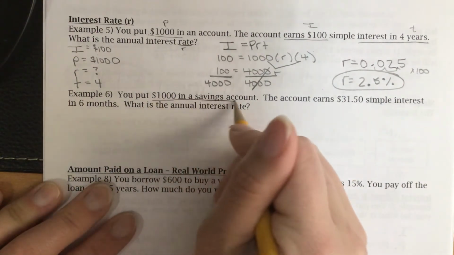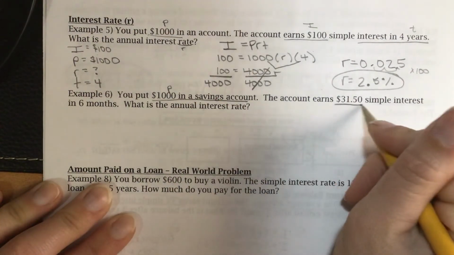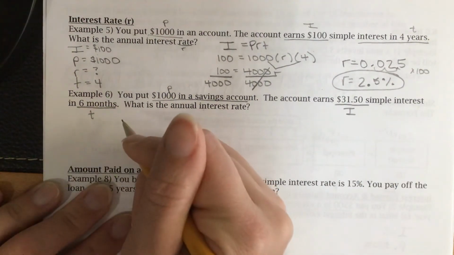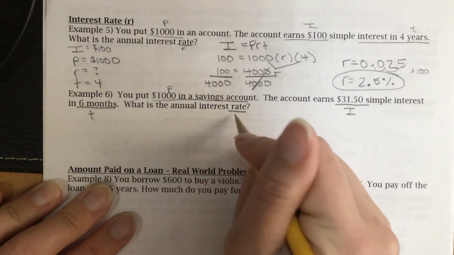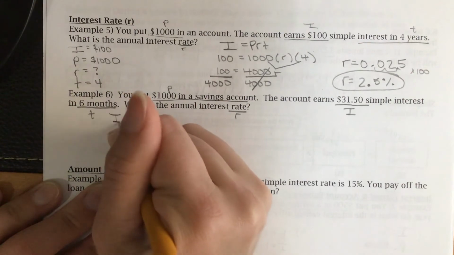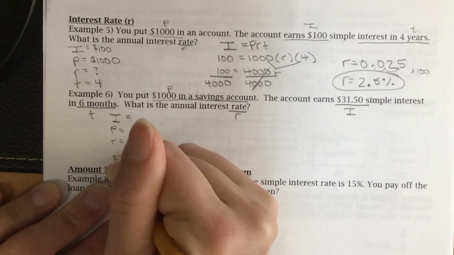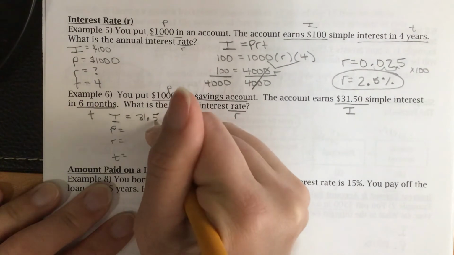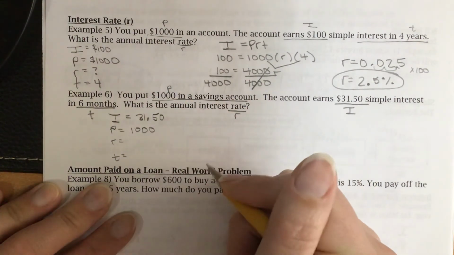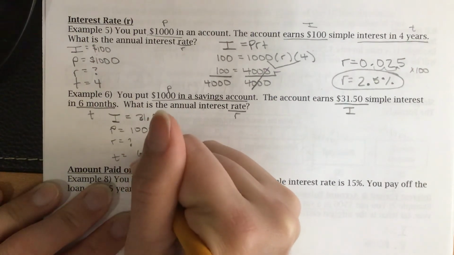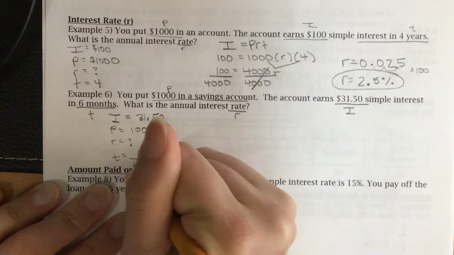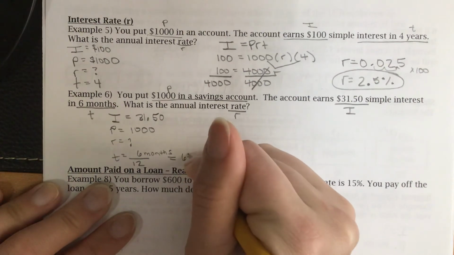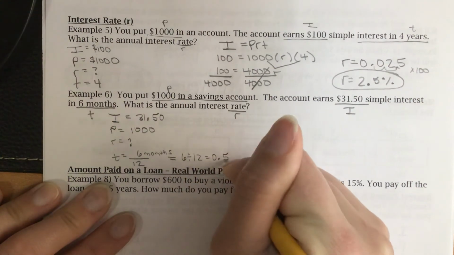You put $1,000 into a savings account. That's the principal. The account earns $31.50 simple interest. It took 6 months to get there. That's time, but be careful, it's months. What is the interest rate, R? Let's write it out. I equals PRT. I know my interest is $31.50. I know my principal is 1,000. My rate is what I don't know. And my time is 6 months. Remember, it has to be out of years, so 12 months in a year. If I put this in the calculator, 6 divided by 12 gives me 0.5, and that's a lot easier to deal with.